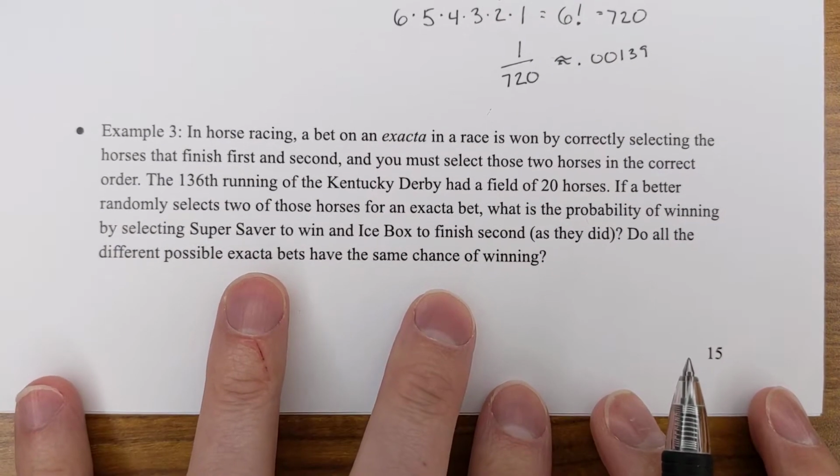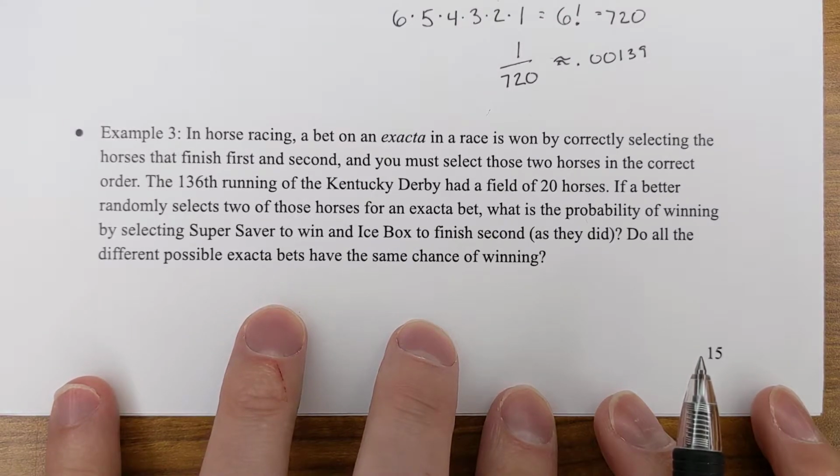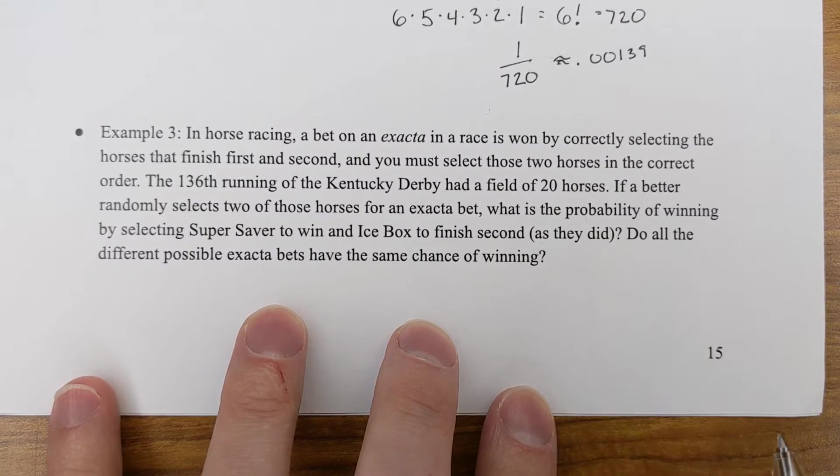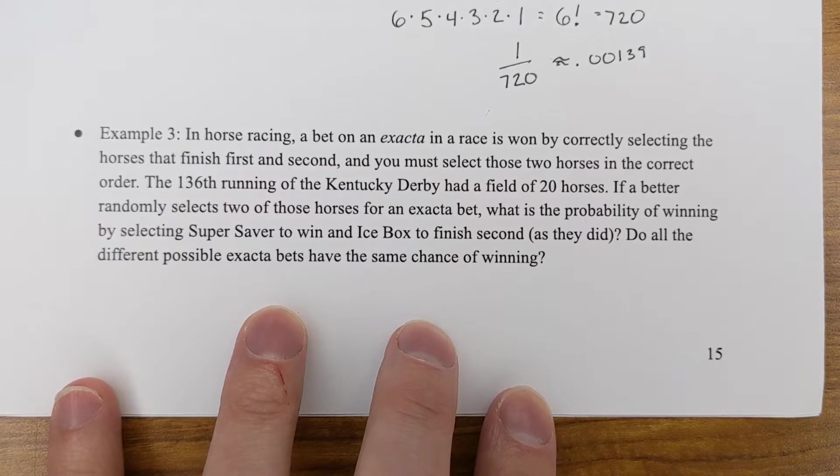All right, so example 3. In horse racing, a bet on an exacta is a race won by correctly selecting the horses that finish first and second, and in that order. So you can't just say these 2 horses are going to finish first and second. You're going to say this horse is going to finish first, this horse is going to finish second. So you have 20 horses total.